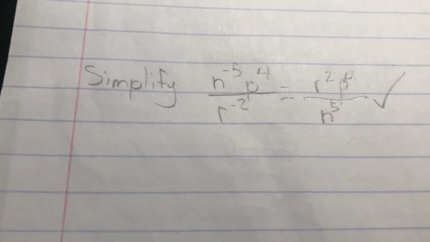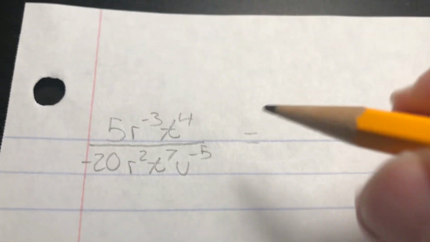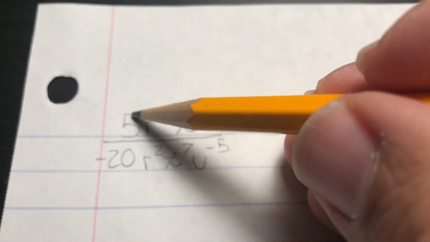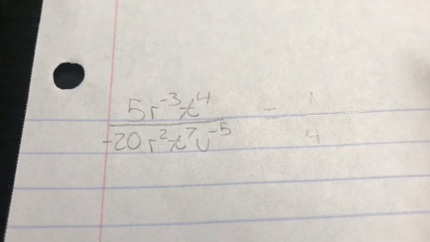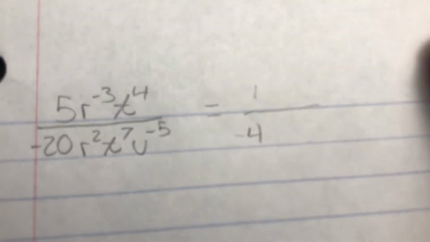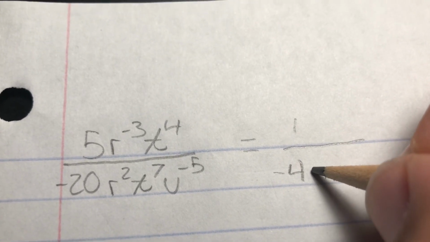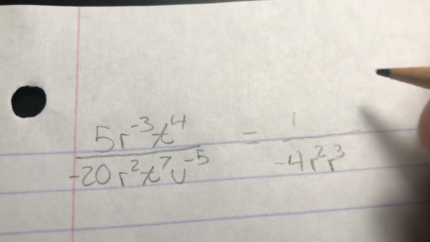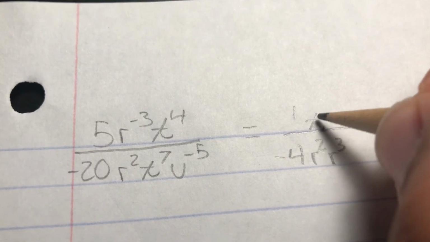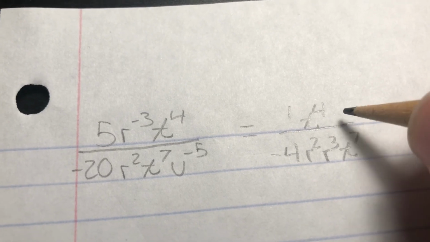Okay. I have one more over here. Before I do anything, now let's deal with the 5 and the 20. So the 5 and the 20, I can simplify. That's going to make 1 and negative 4. Okay? Now I'm also going to put everything to the correct side. So R2 does belong down here. R3 doesn't belong up here, it belongs down here. R3. T4 does belong up here. T7 does belong here. U5 doesn't belong there.